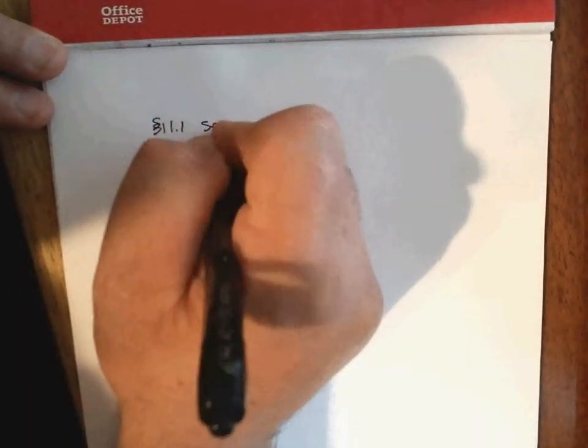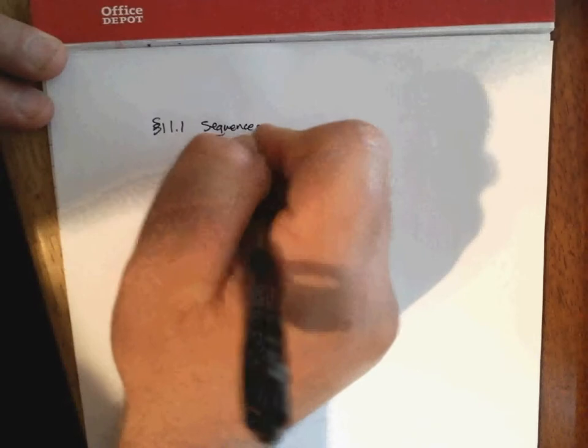All right, ladies and gentlemen, in today's video we're going to be looking at section 11.1 on sequences and their notations.